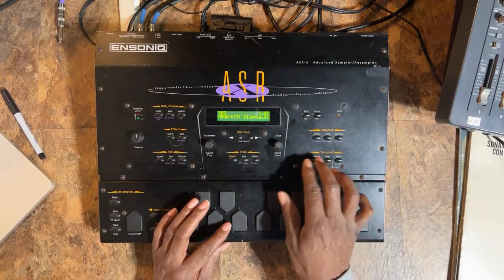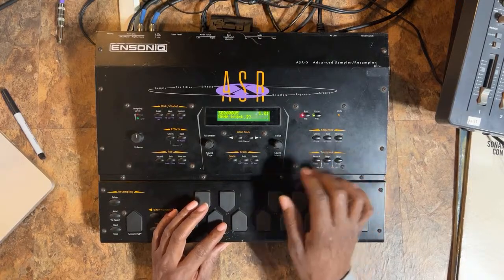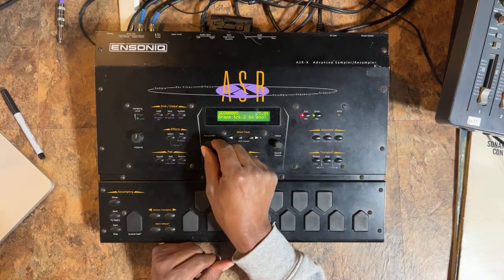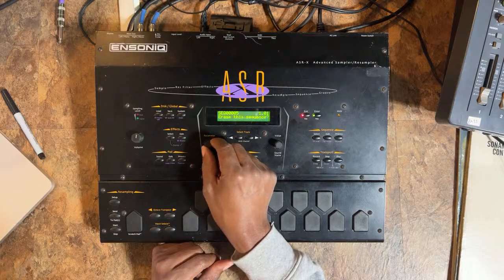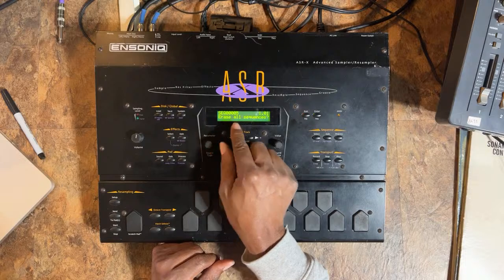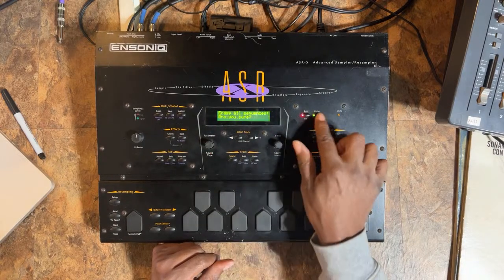Hold on. That was another beat I had, so let's get rid of that. We gotta delete that. I could use that, but I want to delete that. Erase this sequence. I want to erase all sequences, y'all. Yes, I'm sure.